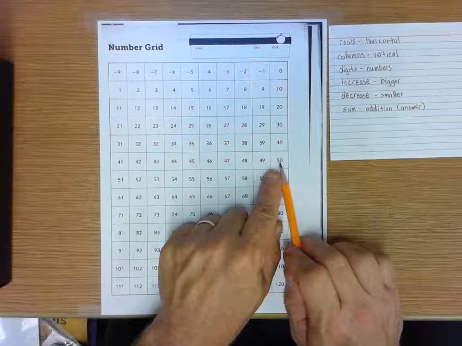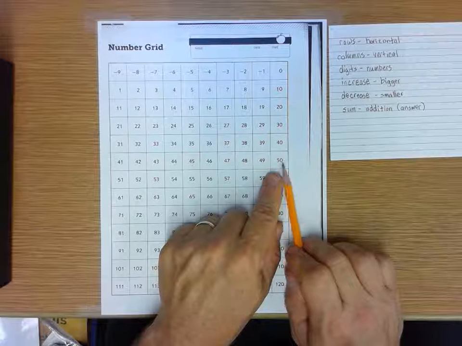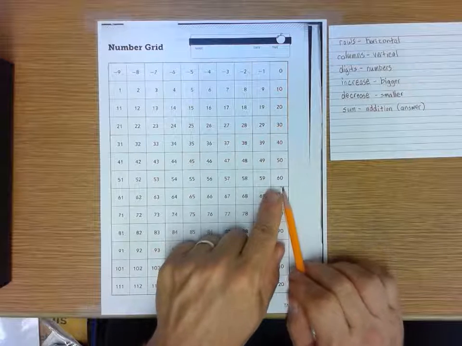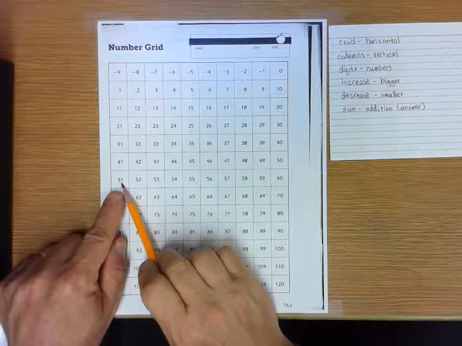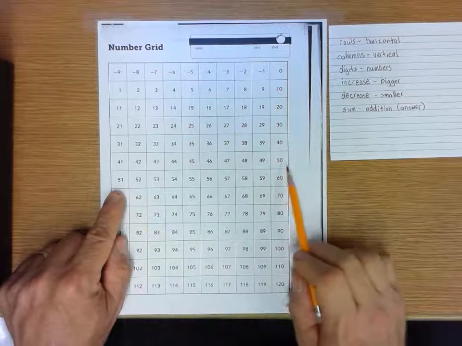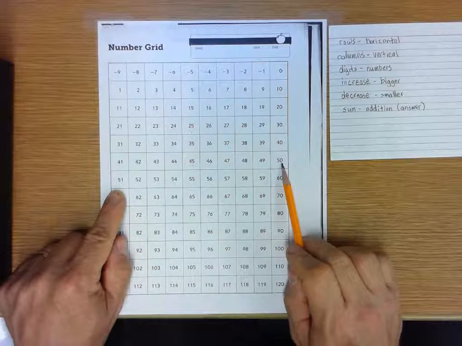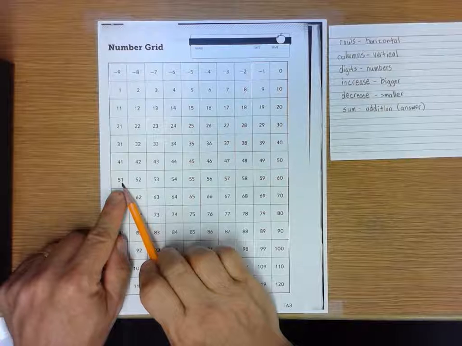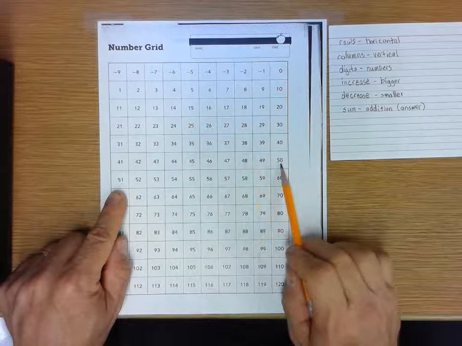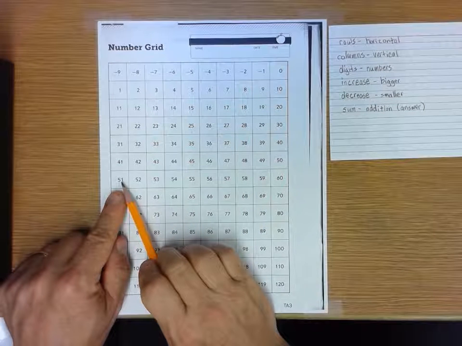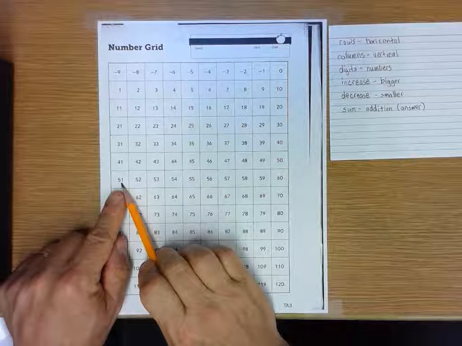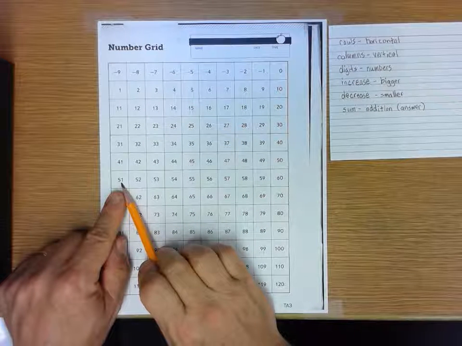In order to go to the next one on this, we can't just go to the right. We actually have to drop down a row and go all the way back over here. 50 plus 1 is going to be 51. So the sum of 50 plus 1 is 51, and it's down one row and all the way back to the beginning of that row.